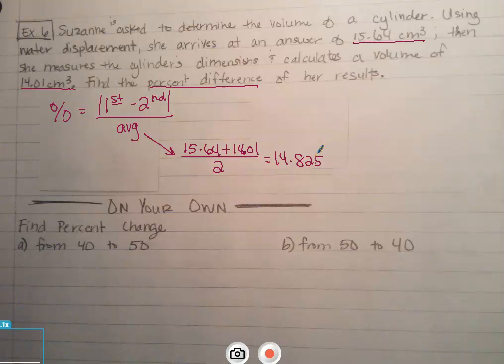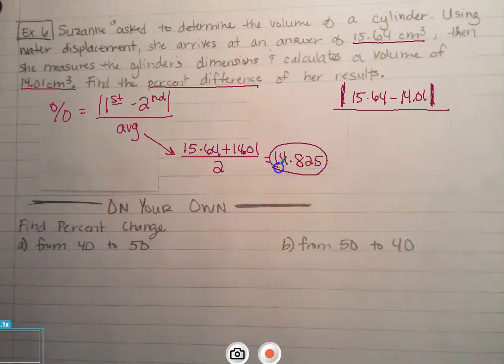Now we need to do our percent difference. Go ahead and do the equation and do the numerator. It's the first number she arrives with, 15.64, minus 14.01. I did it again with my first absolute value sign here. That's divided by the average. Remember, this was our average, so it goes in the denominator: 14.825.